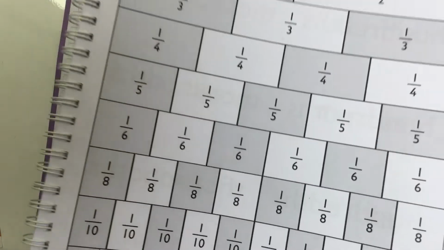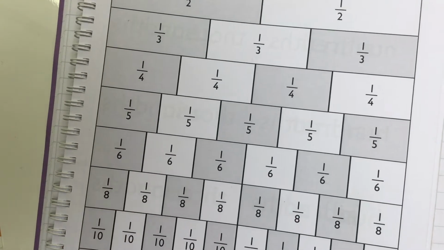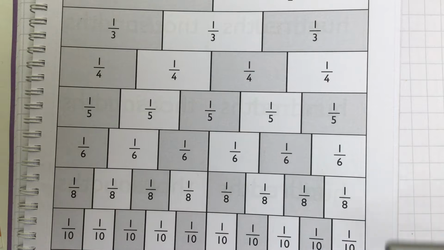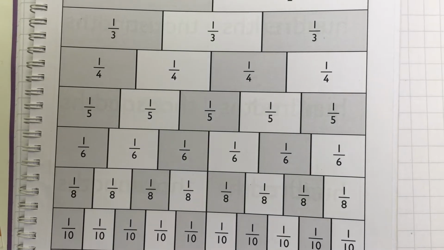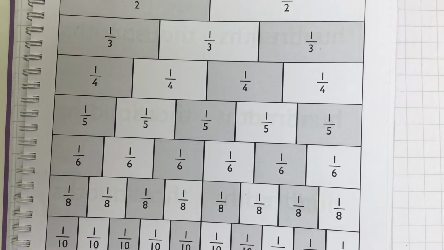Next one, what fraction is greater, 1/5 or 1/6? Which fraction is greater, 1/5 or 1/6? Hopefully you were able to pick out that 1/5 is the greater fraction there, the larger fraction. So let's take a look at the next little bit.